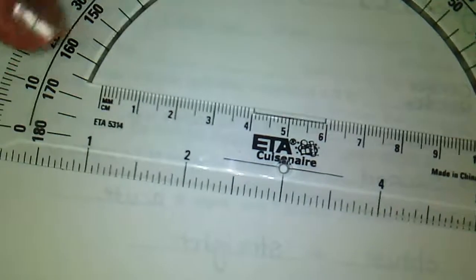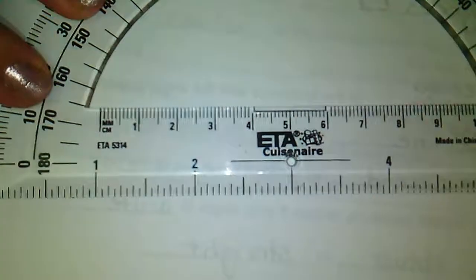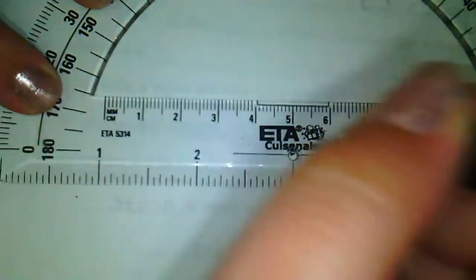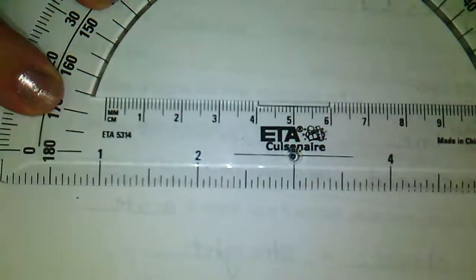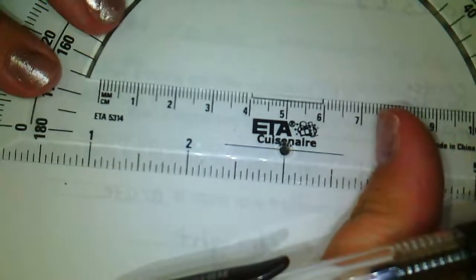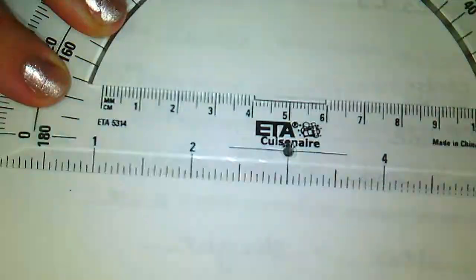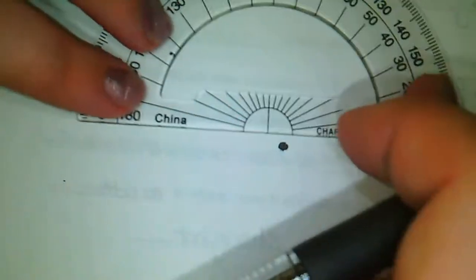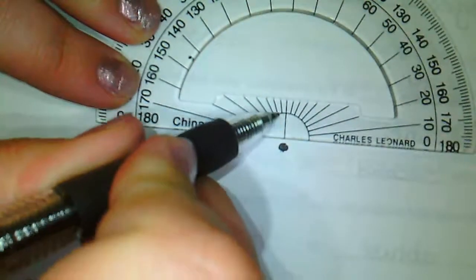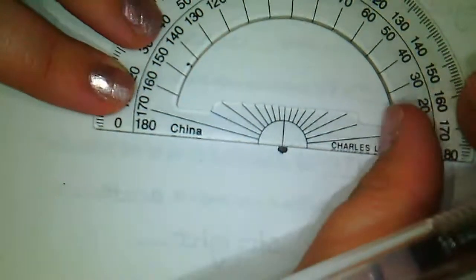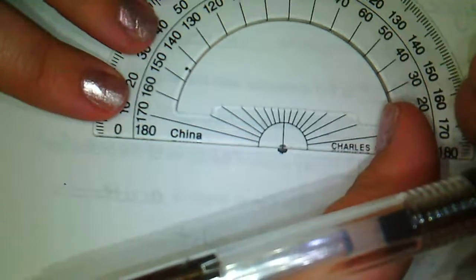If you look on this type of protractor, there's actually a little hole right there in the center. So if you've got your vertex, it wants you to make sure that your vertex is inside that little hole that's in the center of your protractor. If you don't have that little empty space, it gives you a line here that tells you that is your center, and that's what you will line it up with.